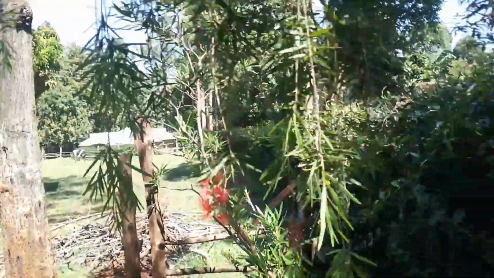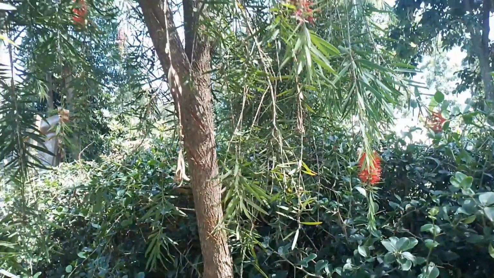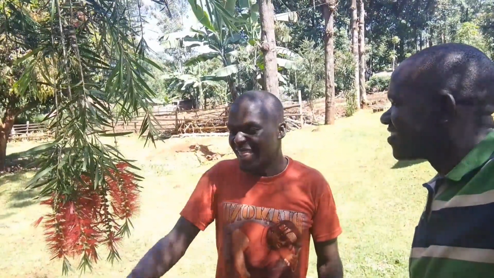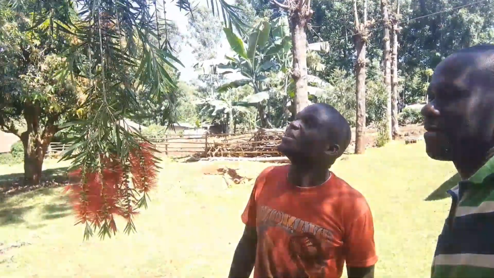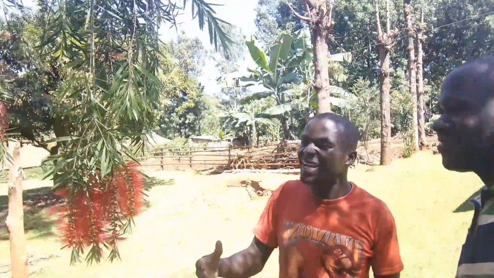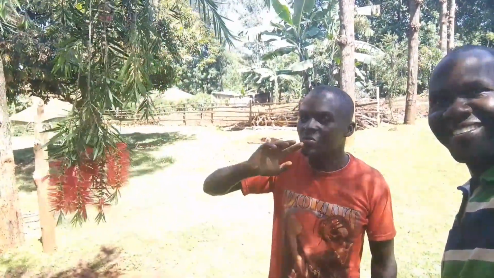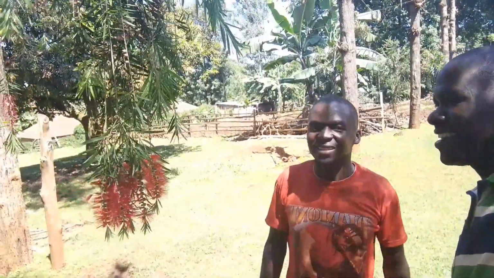What do you think about this tree? When you look at this tree, what do you see? I'm seeing a nice picture, which can help our compound to look very nice. To look very nice. Yeah.